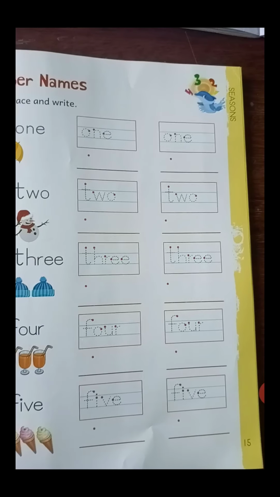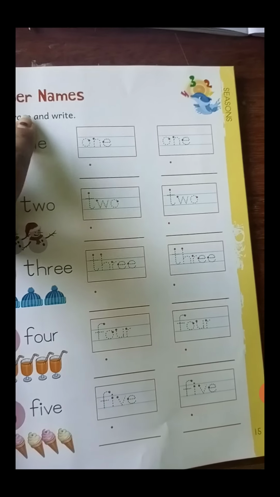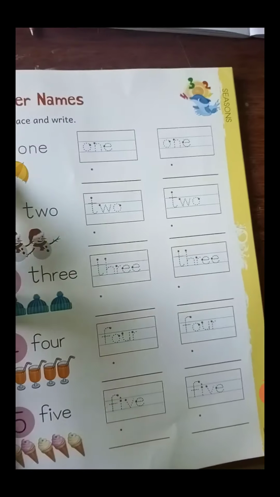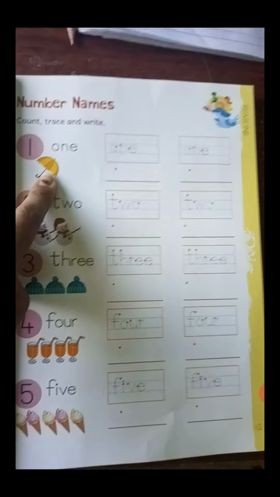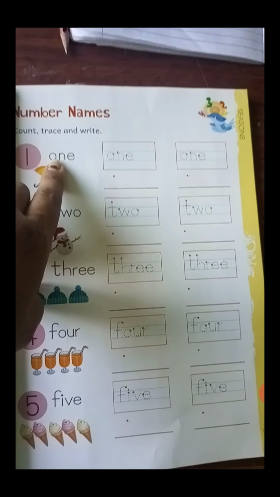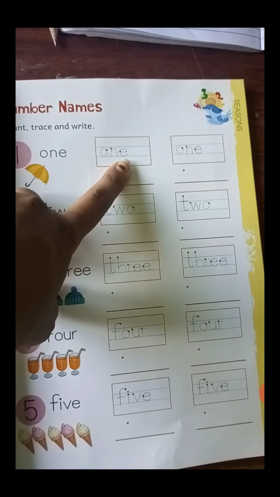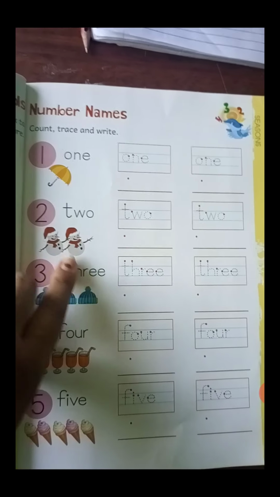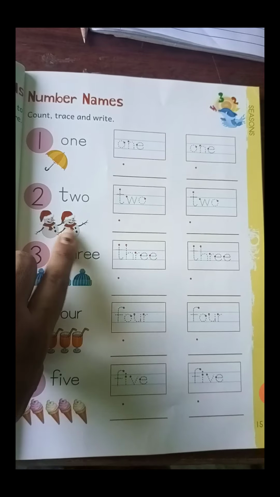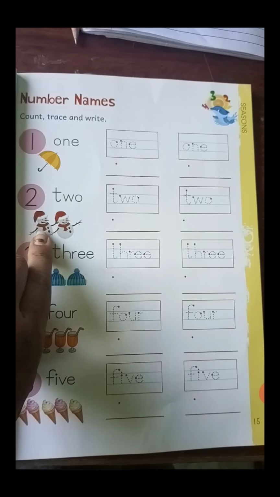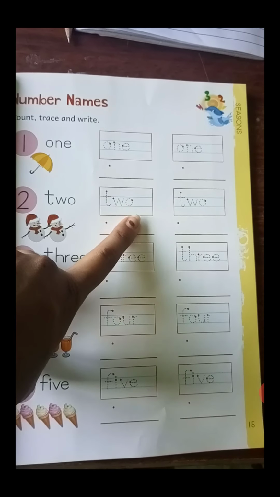Now students, open page number 15. Here students, you count, trace and write. Firstly, you count the pictures. How many umbrellas? 1. O-N-E, 1. So trace here O-N-E, 1. How many pictures are there of snowmen? 1, 2. So write here 2. T-W-O, 2.